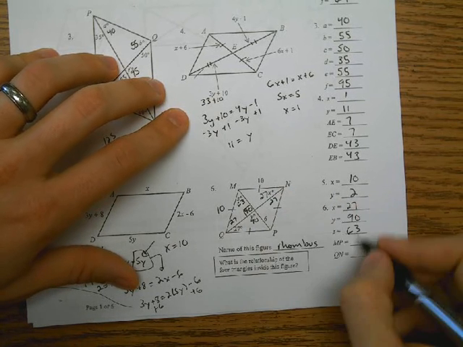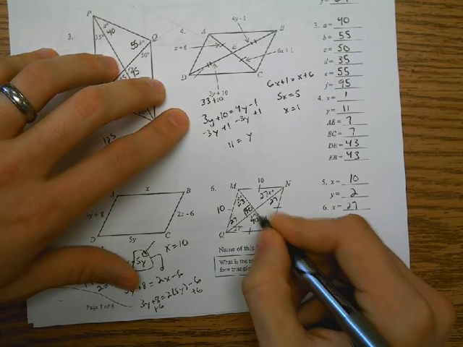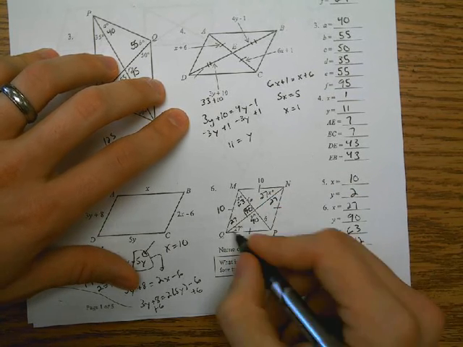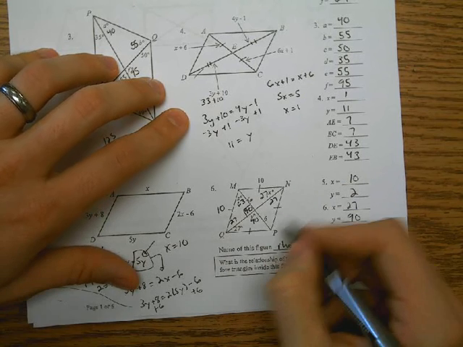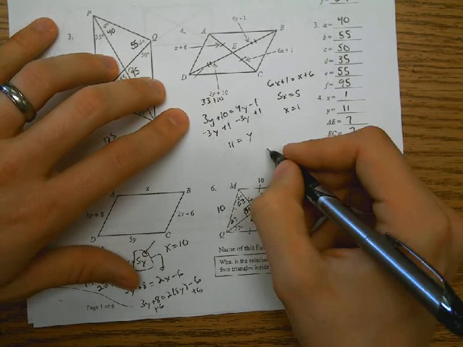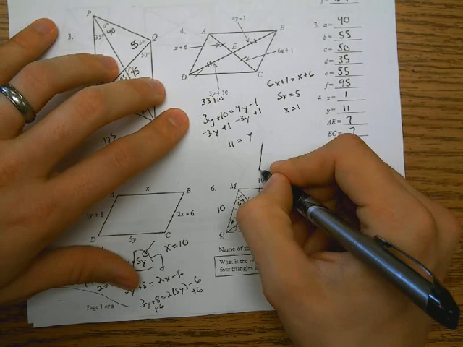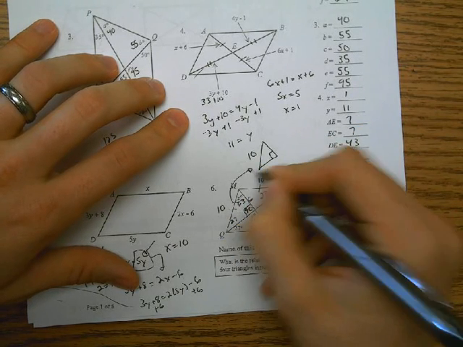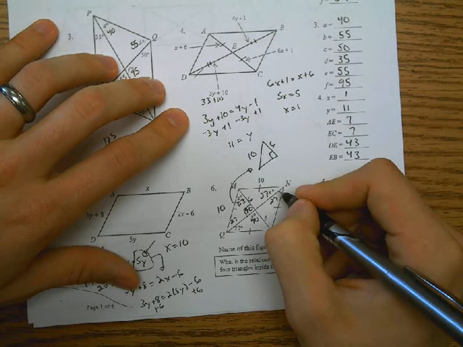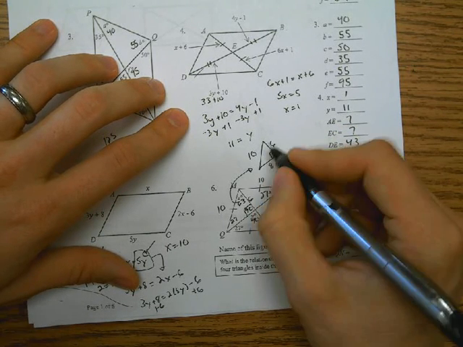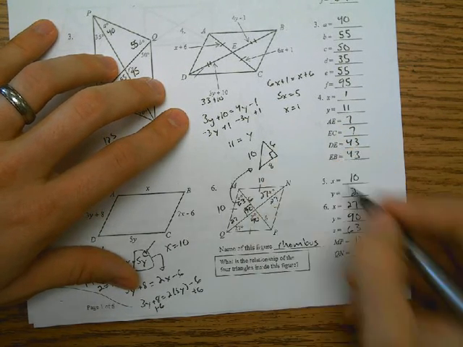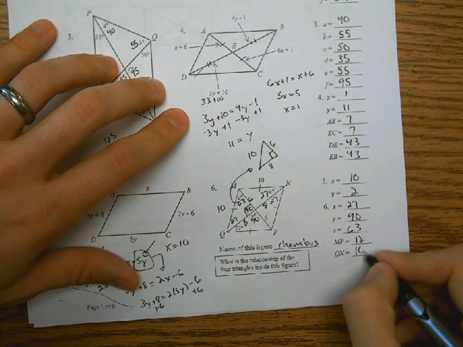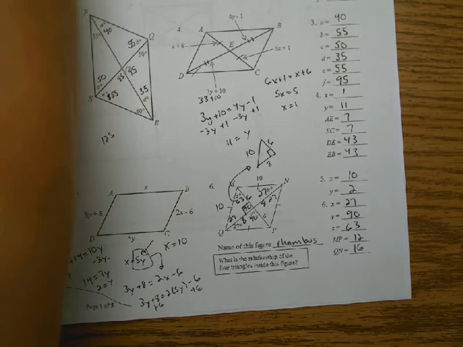MP is going to be 12. I've got 6 here, which means I've got another 6 over here, total length of 12. And then QN is going to be a little fancier. I've got this triangle right here. It's a right triangle, and I pulled this triangle out. The hypotenuse is 10, this side is 6, so this side has to be 8. It's a 3, 4, 5 right triangle. So I've got an 8, I've got another 8, so 16 total. And that's going to be the end of page 1.